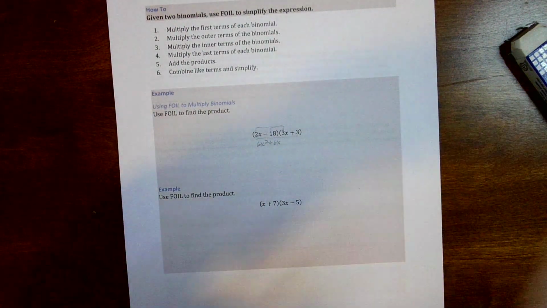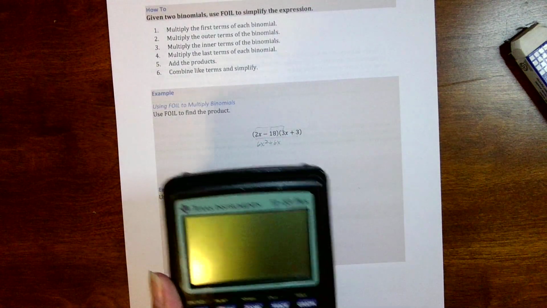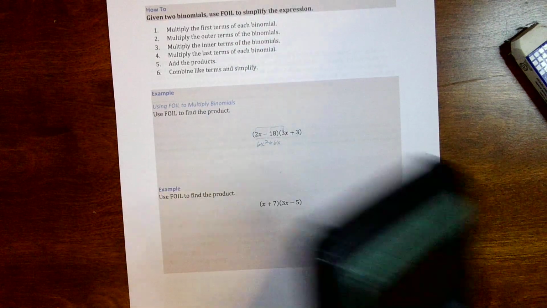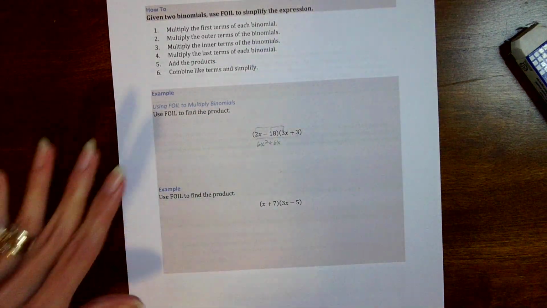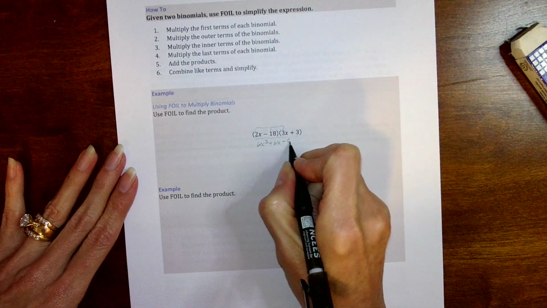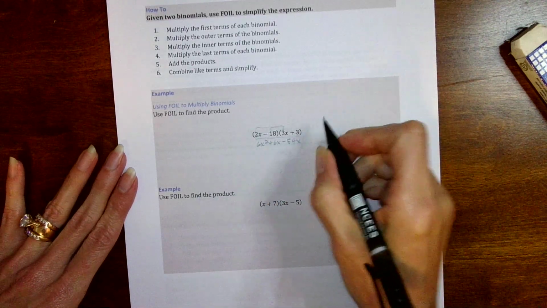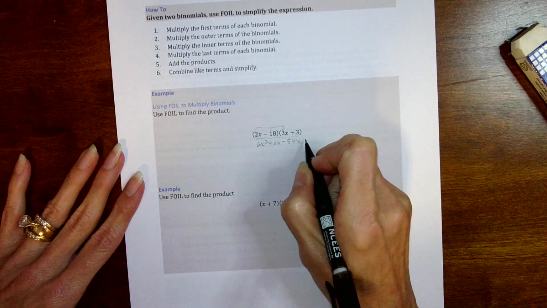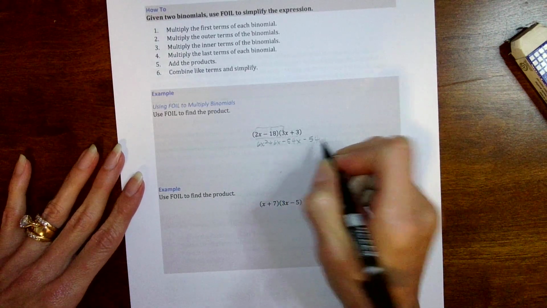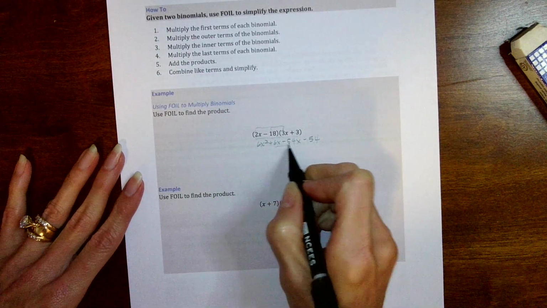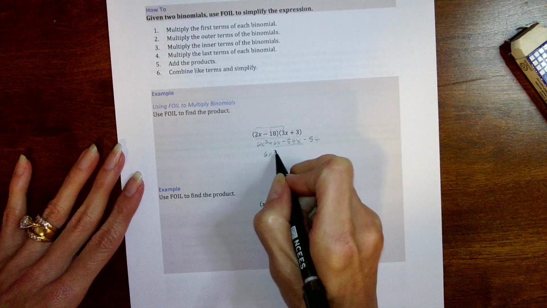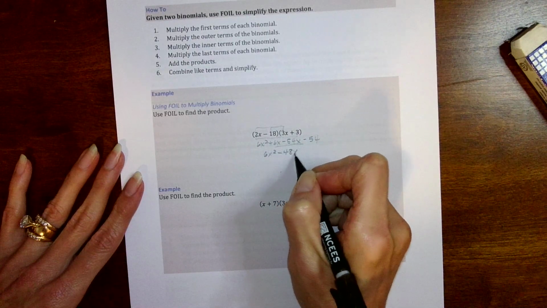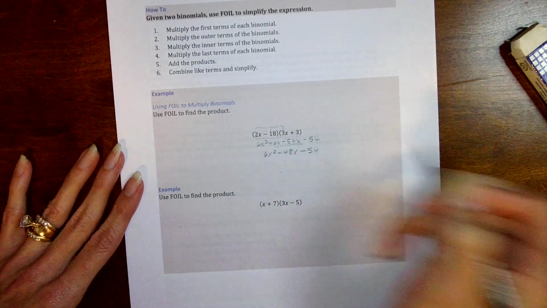and I can't do that in my head. I probably could, but let's do it. 18 times 3, 54. So that gives me minus 54x, and then 18 times 3 is also 54. So minus 54. And I'm going to combine like terms, so that's 6x squared. That gives me minus 48x minus 54.